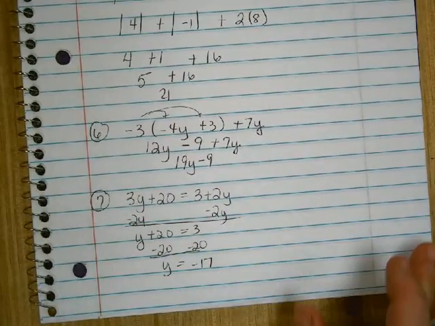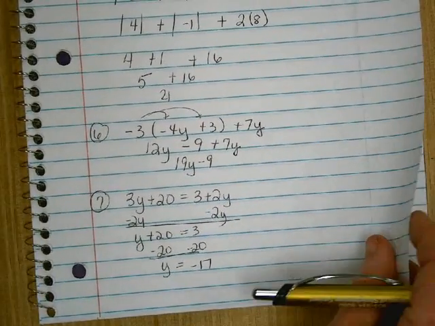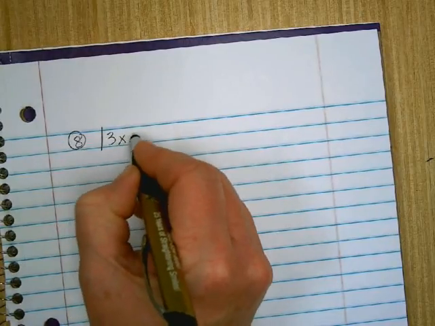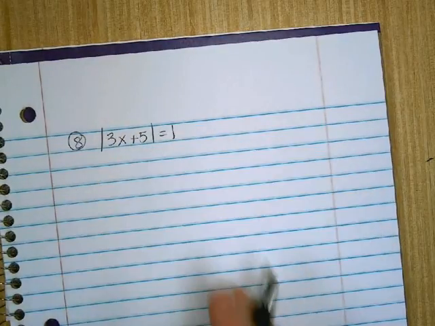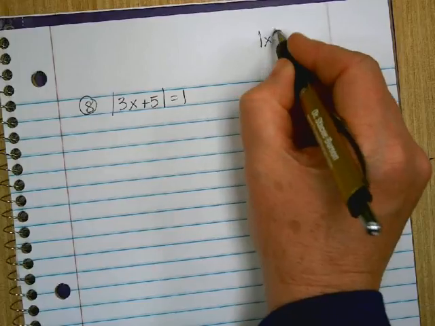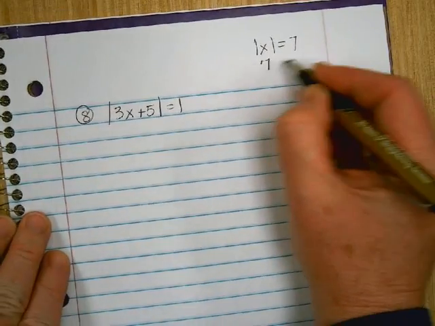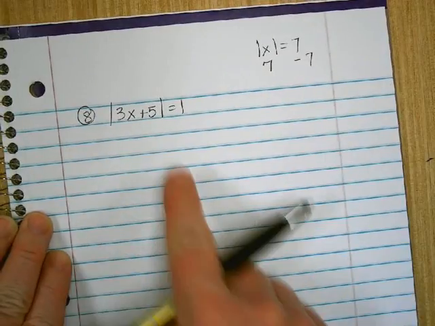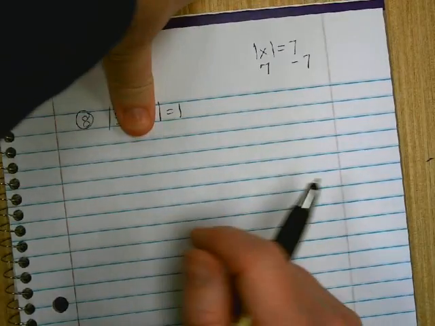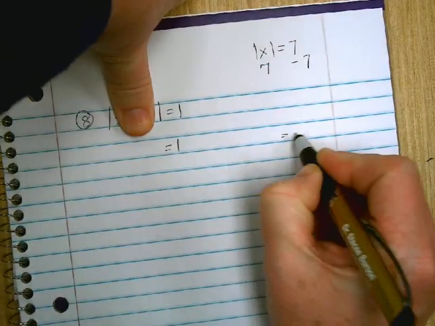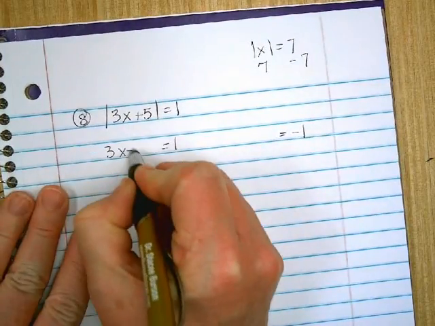Number 8 says absolute value of 3x plus 5 is equal to 1. Remember that if I have the absolute value of x is equal to 7, x could really be 7 or negative 7. So for this problem, the stuff under my finger could equal 1 or it could equal negative 1. So you have two equations to solve.